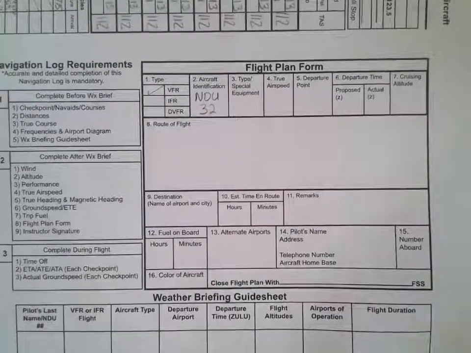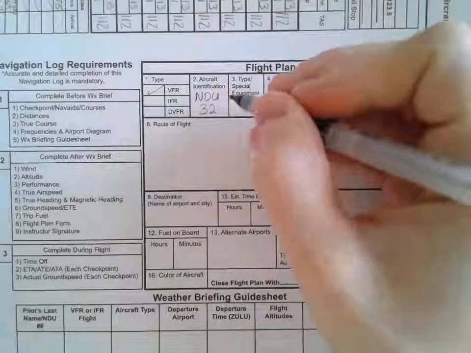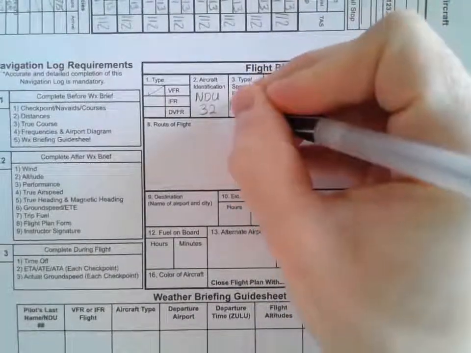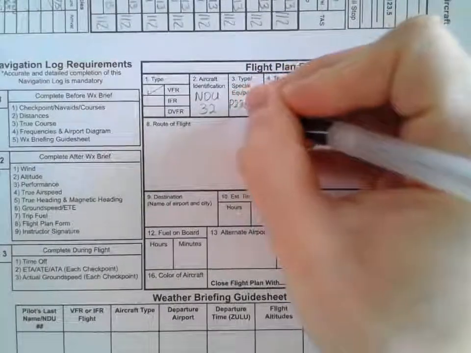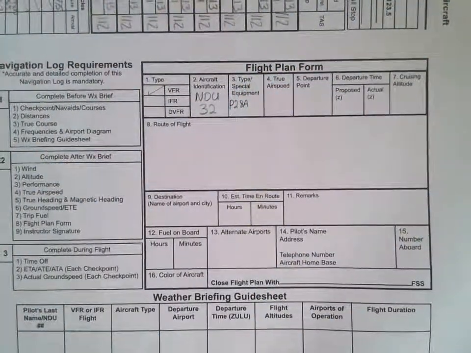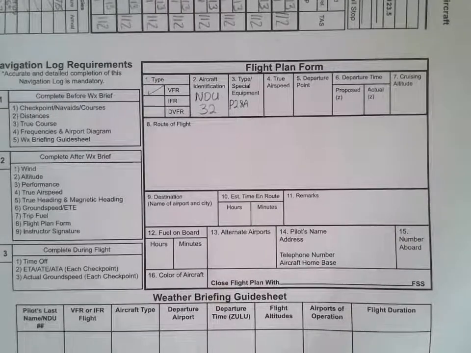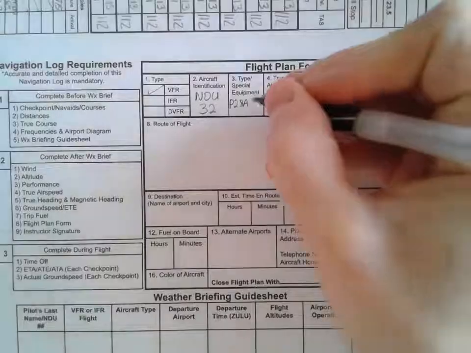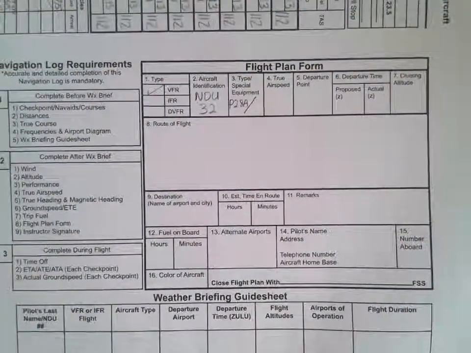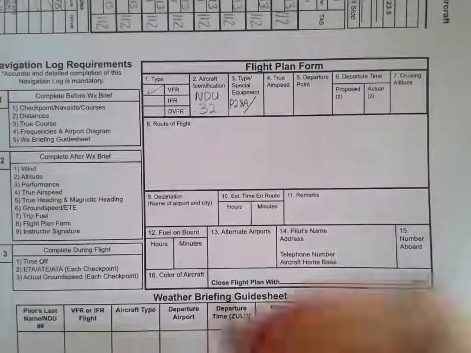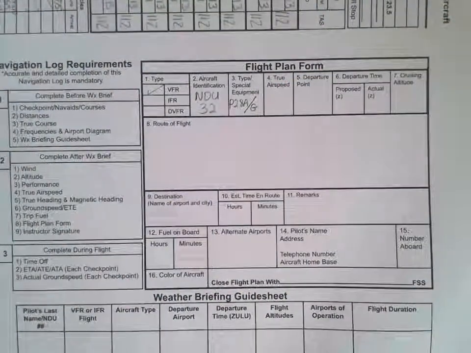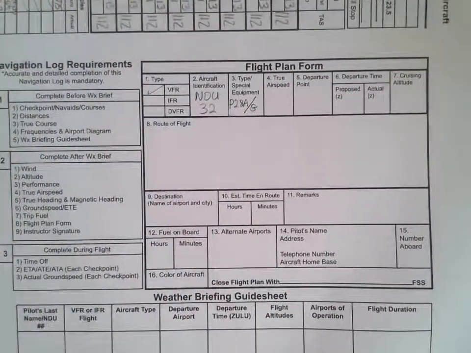Box number 3 is the type of aircraft and special avionics equipment on board. Our type of aircraft, the Piper Archer, the code for that is P-28A. That is pretty much any version of the Piper Cherokee, of which the Piper Archer is a version. Then we're going to put a slash and indicate the type of avionics equipment we have on board, and that's going to be Golf for GPS. So we have a GPS equipped aircraft, so we are a P-28A/Golf. If it was a Cessna Skyhawk, it would be a C-172/Golf.